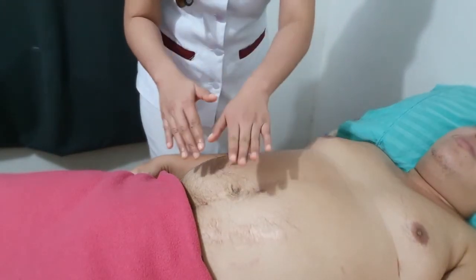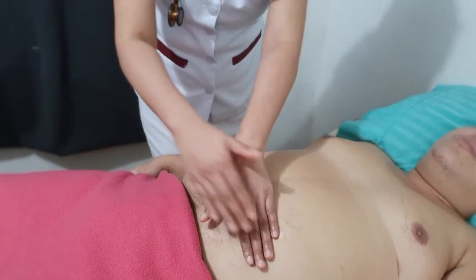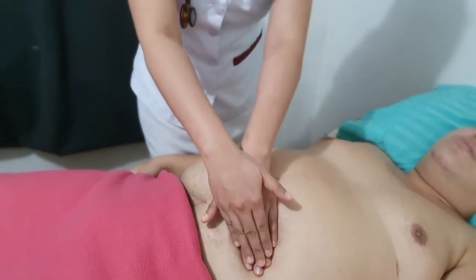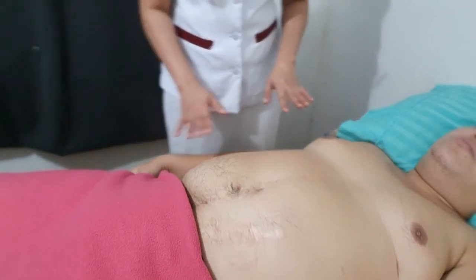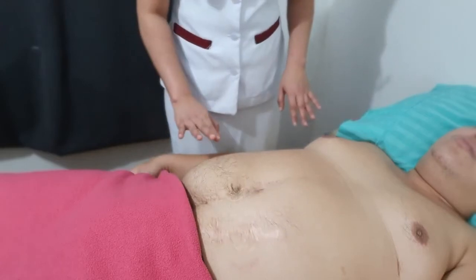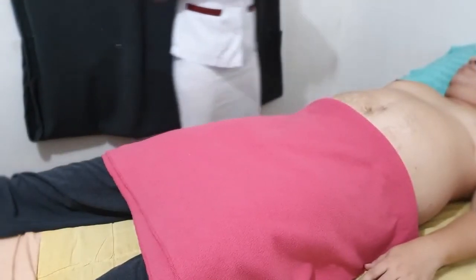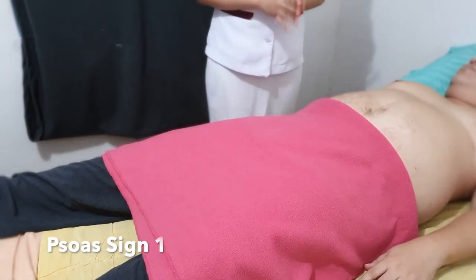I'll use my left hand on the left lower quadrant. Okay, again. So again, it is positive when pressure over the left lower quadrant will cause pain in his right lower quadrant. Okay, so there are 2 ways to perform our Psoas sign.